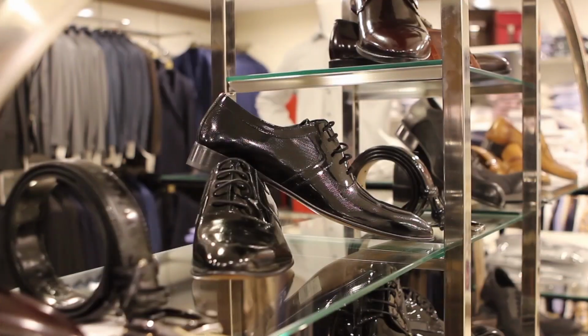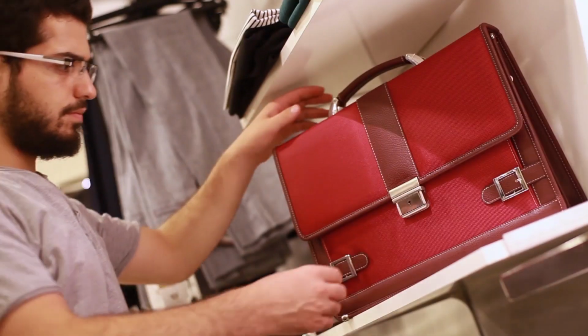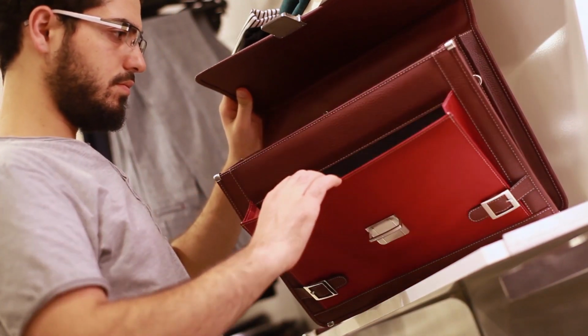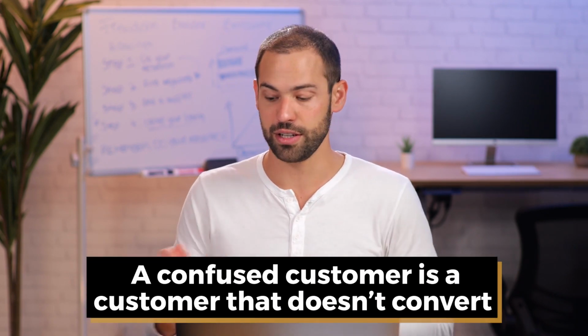And in order to get them to convert, we need to make sure that they don't have any objections and that everything is clear. When you go and shop at a store, you can pick the item up, you can see how big it is, you can hold it, you can feel it, you can see what the box looks like, and you can have a better understanding of what you're getting. When you're shopping on Amazon, you don't get that. So we need to make sure we're answering all of the customer's questions before they ask them, because a confused customer is a customer that doesn't convert.